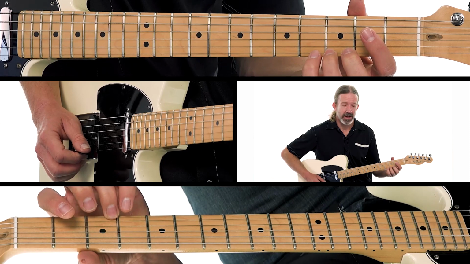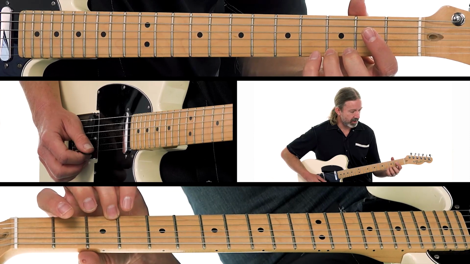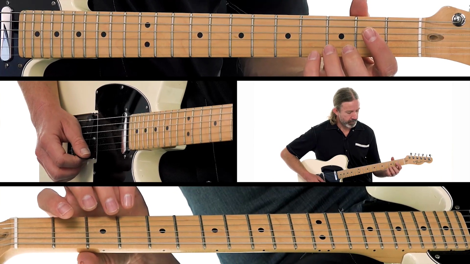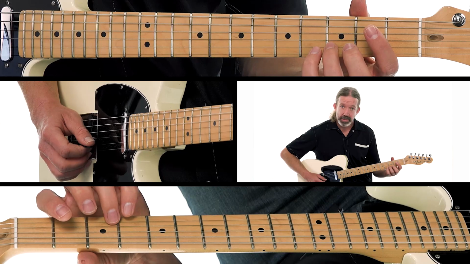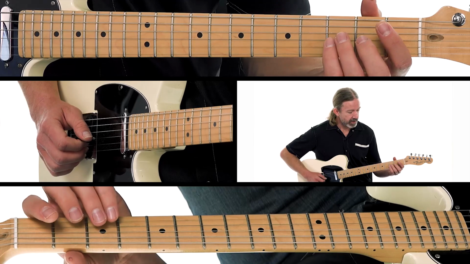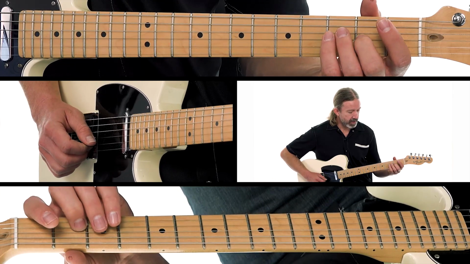Okay, now we'll descend, starting on that note we just played, your high root note, down to the open E, 3rd fret of the B string, open B, 2nd fret of the G string, open G.